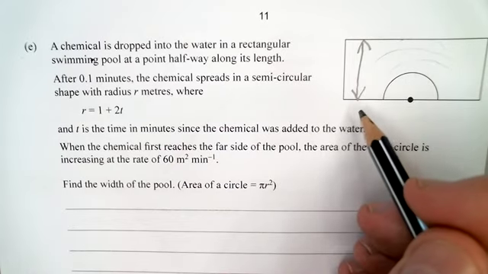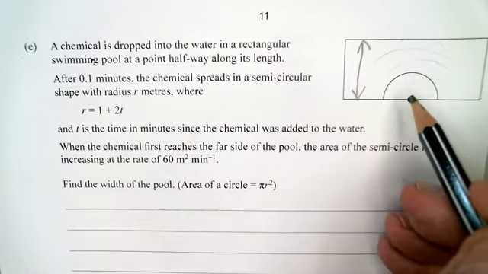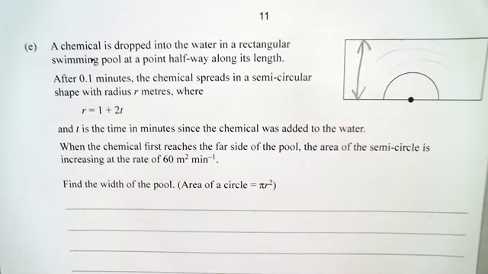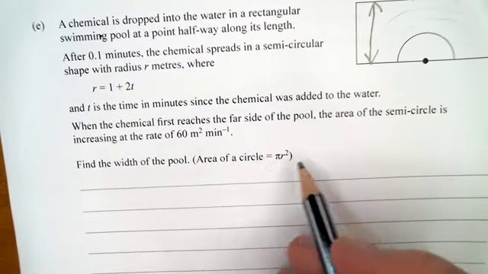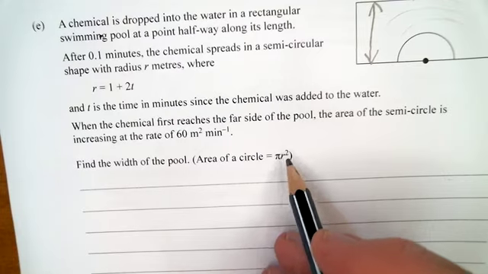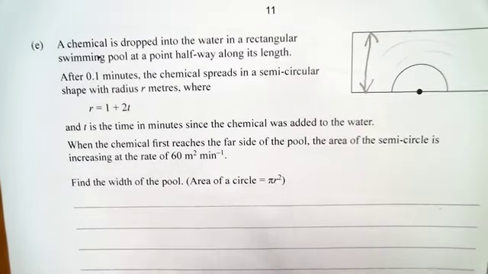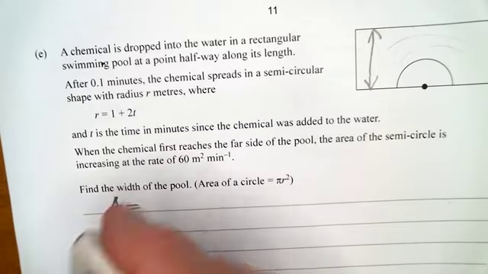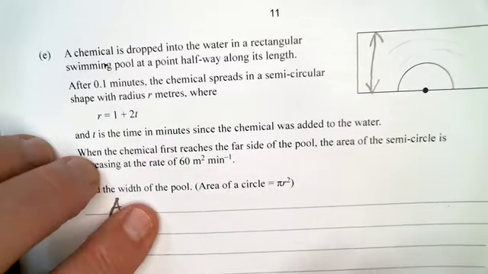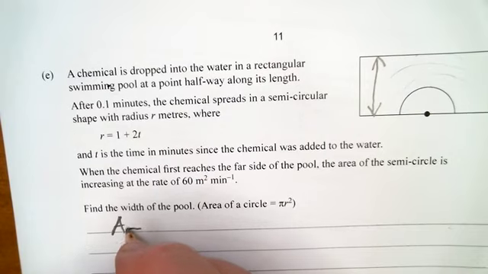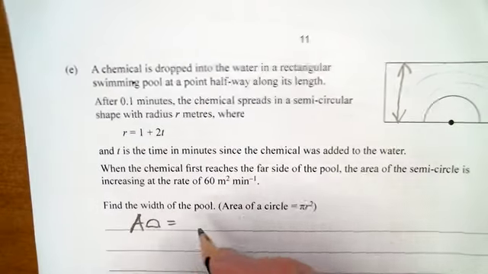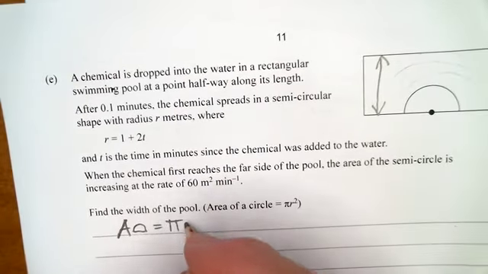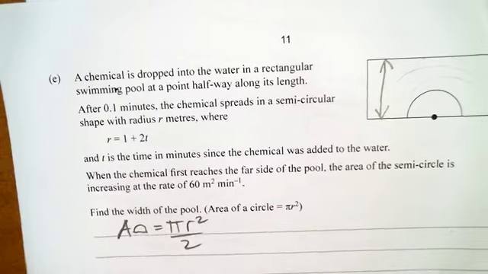But we can work out the width because we know how long it's going to take to reach the other side of the pool, and based on the fact we would know the area of the pool. Because we do have an equation for this. You see, we've got area of a circle is pi r squared, but of course this is the area of a semicircle. So I'm going to write area of a semicircle, with a little semicircle there, is equal to pi r squared on 2.